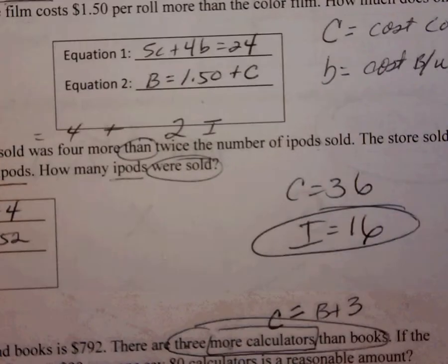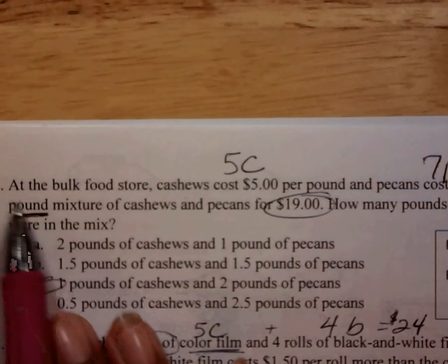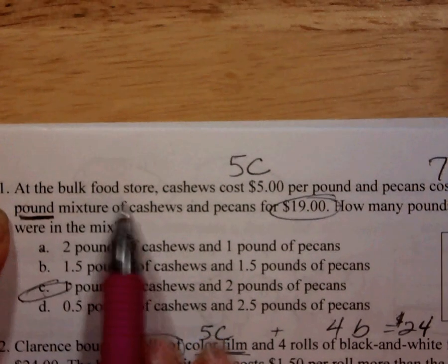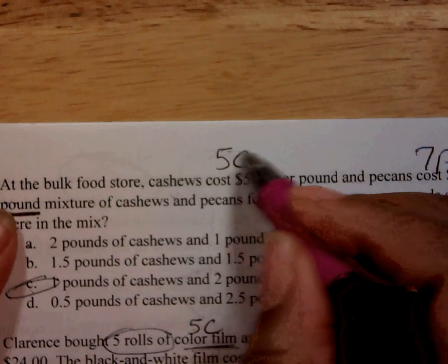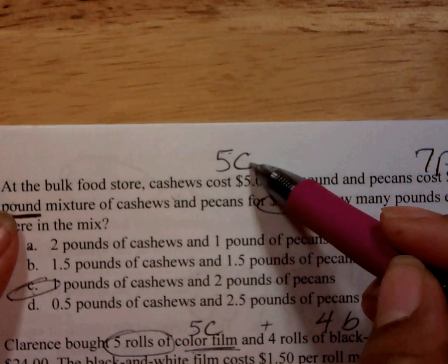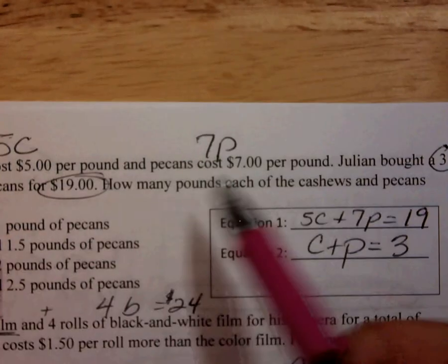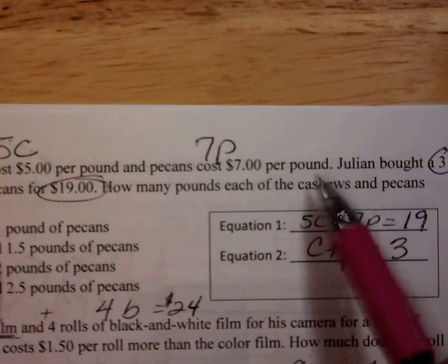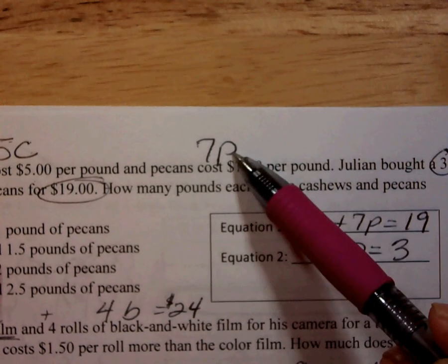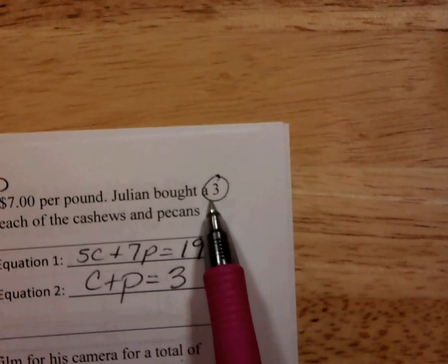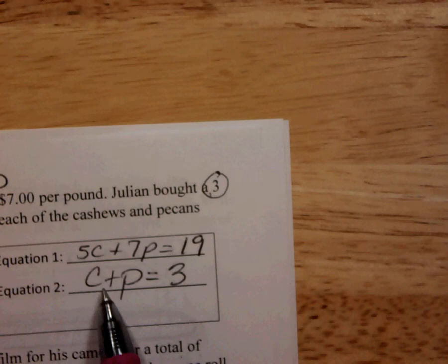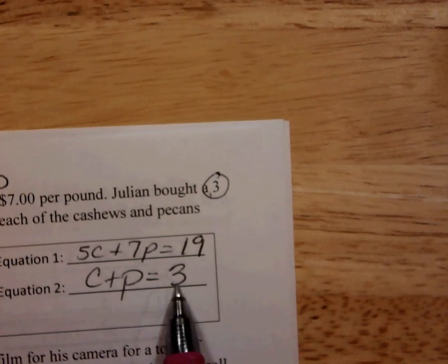Okay, let's get to the hard stuff. That was number 10. Let's talk about numbers 11 through 16. Those are the word problems. Okay, so we're at a food store and we have some cashews that cost $5 per pound. So this is going to be 5C because it's $5 for each cashew or per pound. And the pecans are going to cost $7 per pound. So that's 7 times P. Now I do know that Julian had to buy 3 pounds total. So I can already tell you that C plus P is going to equal 3 because that's the total.